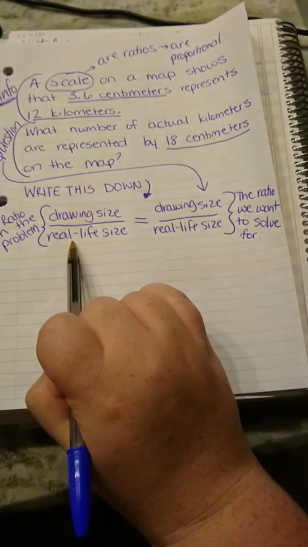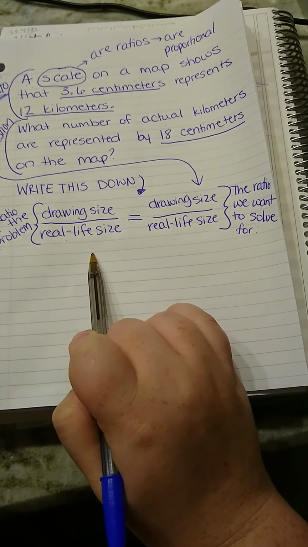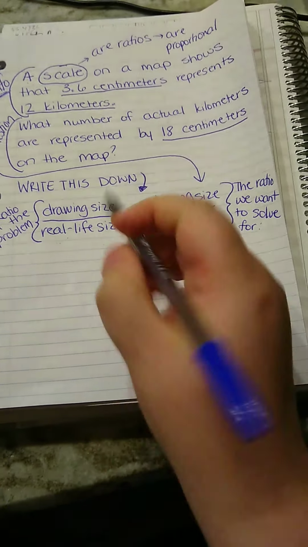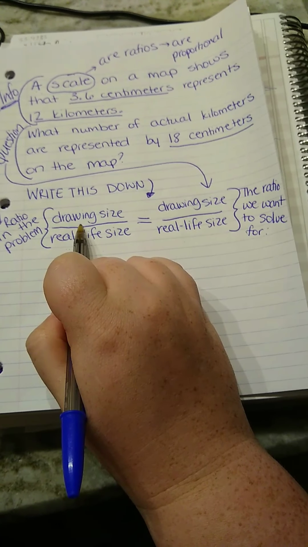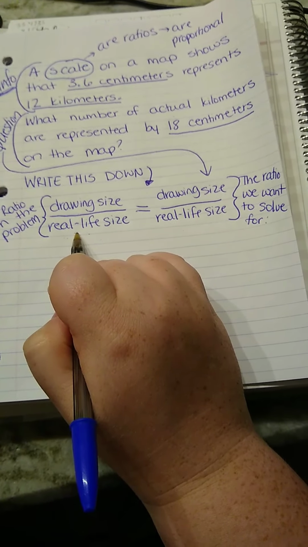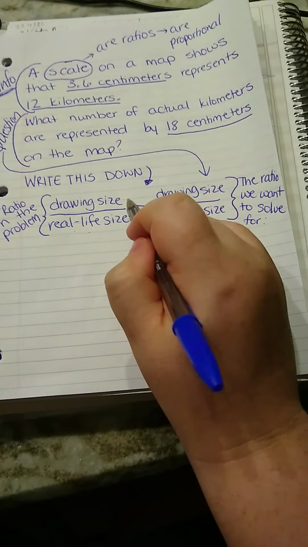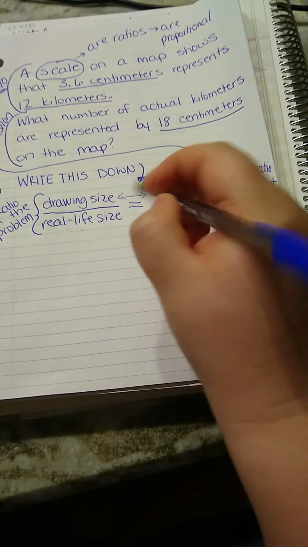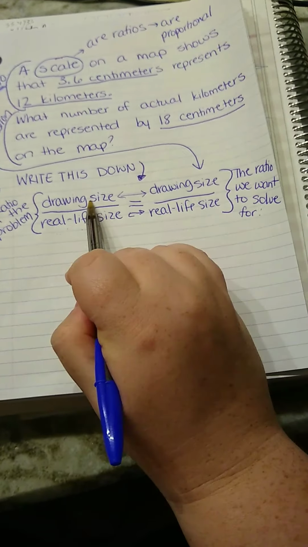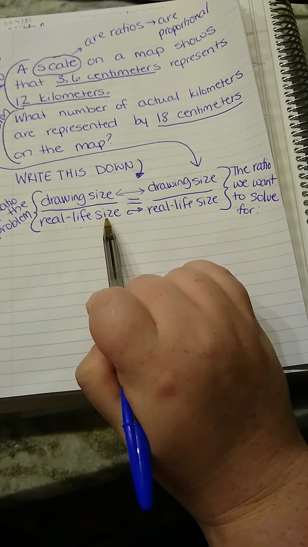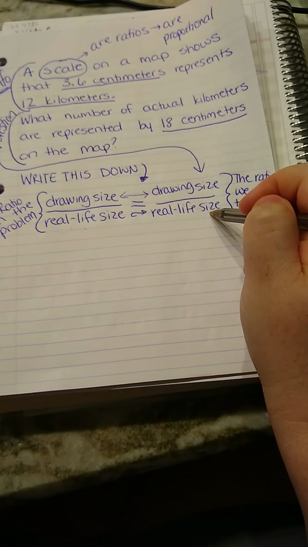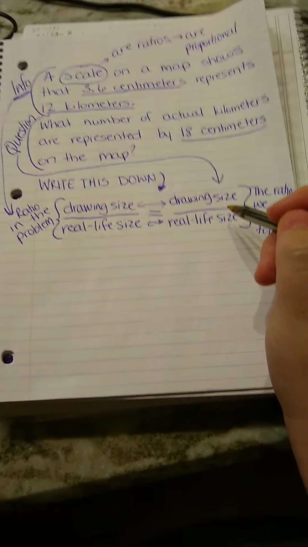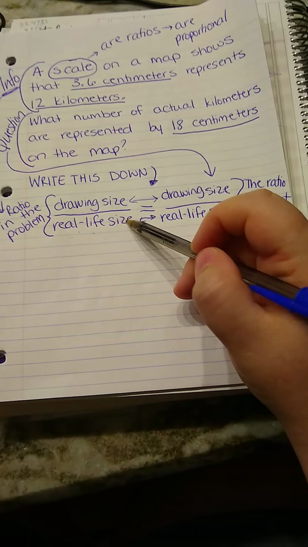Well, we're going to use this very handy dandy little mock-up that will help you with every problem. Your drawing size is going to go on top. Your real life size is going to go on the bottom. And that's going to be true for both ratios. Drawing size on top, real life size on bottom. Well, how do we know what's the drawing size and what's the real life size?